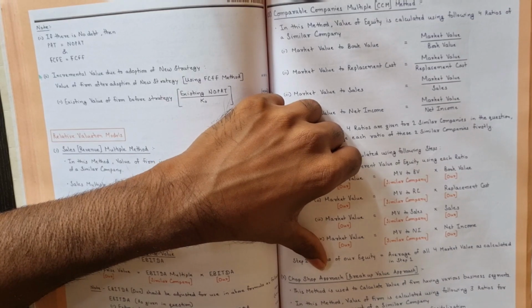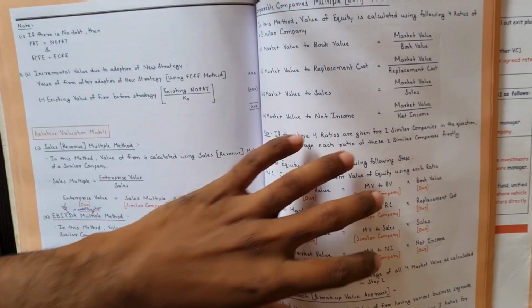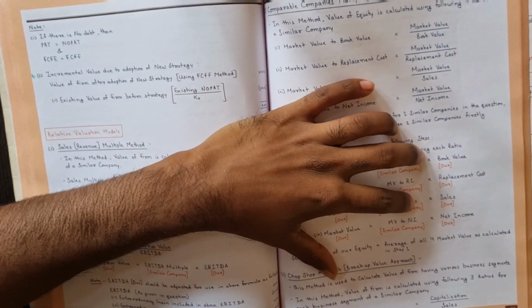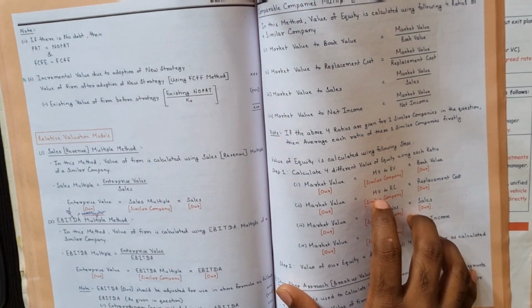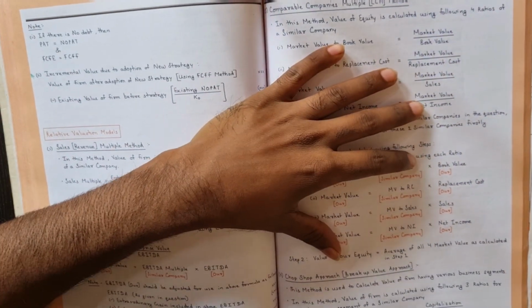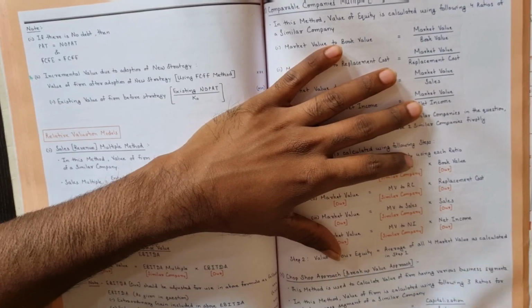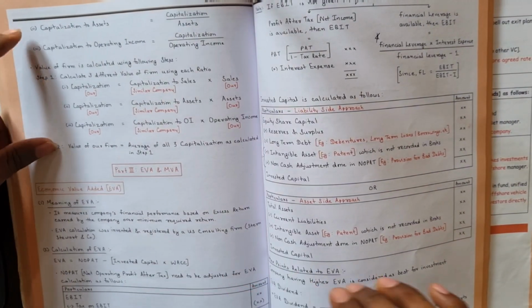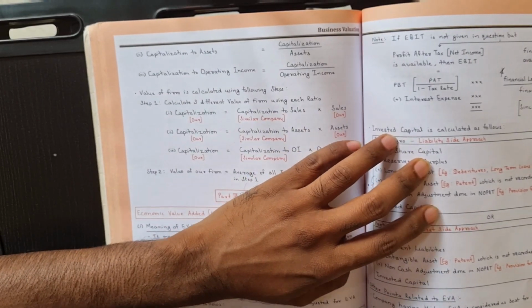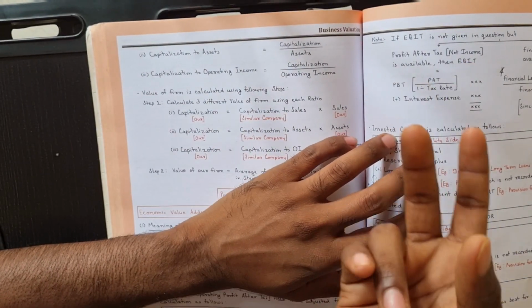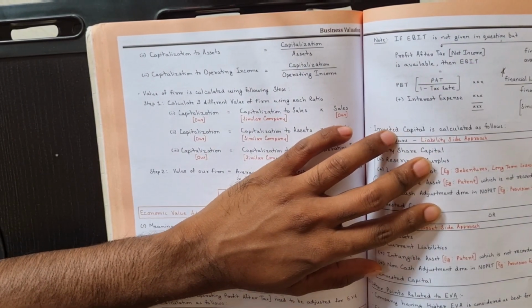Now for each business segment, we'll take capitalization to sales, one ratio, and capitalization to assets, capitalization to operating income, whatever ratios they have given here. You just have to calculate everything.